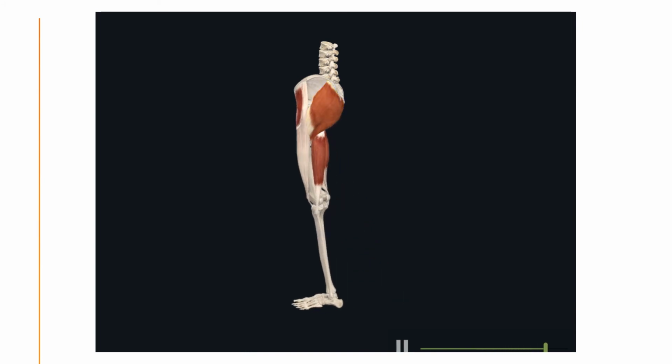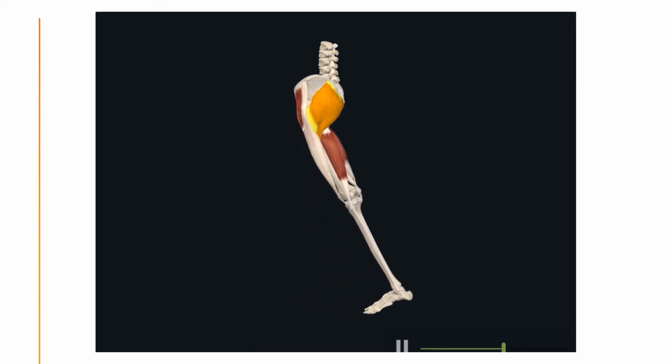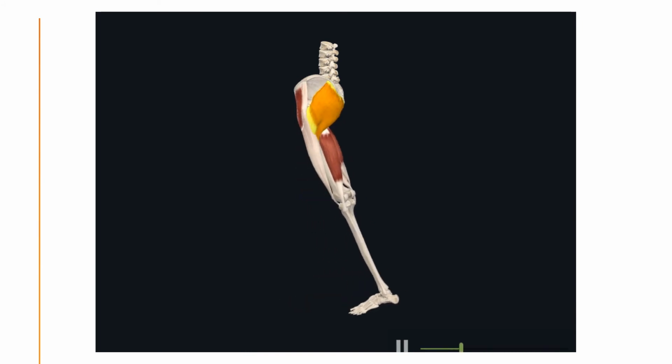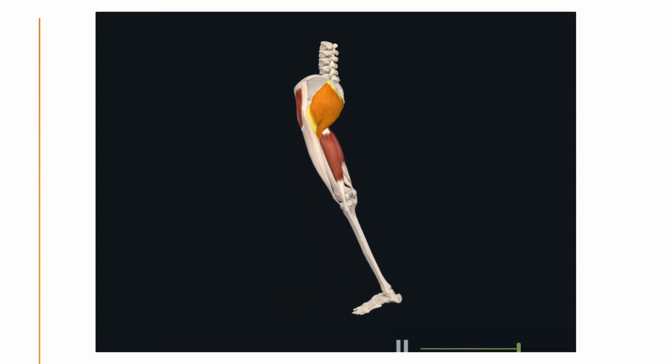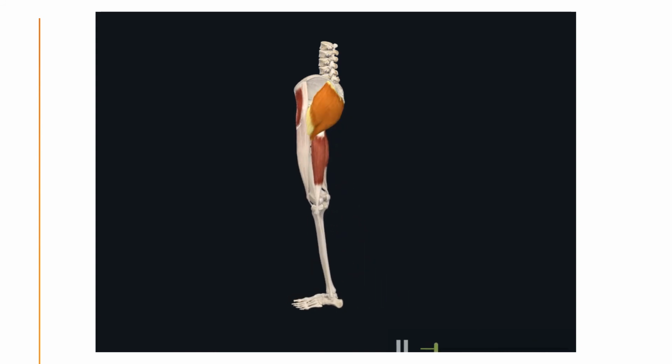Here we have the gluteus maximus, and it is extending the thigh at the hip. So this is kind of when you would kick your heel backwards, and it uses that gluteus maximus muscle.